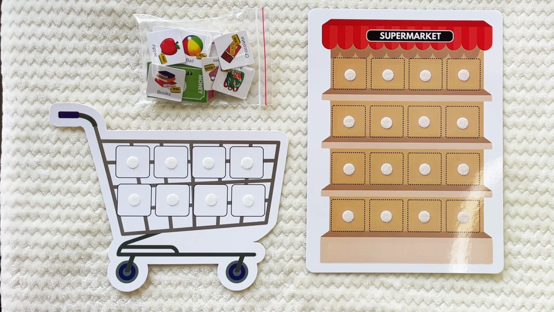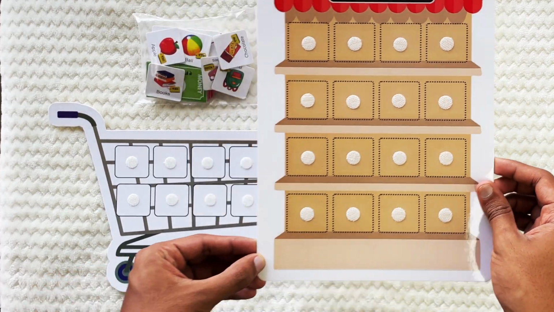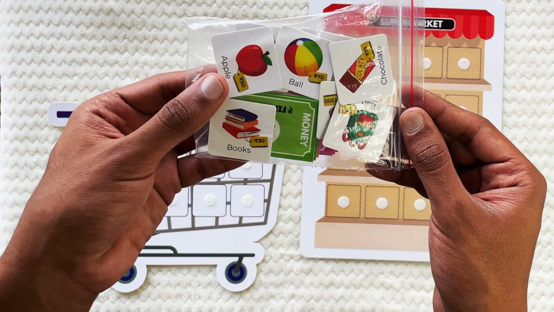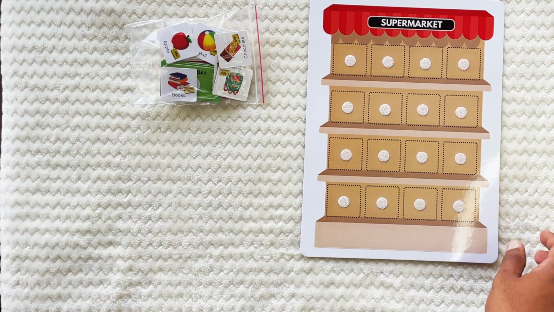Welcome to the daily math activity, Supermarket. In this fun and interactive activity, we'll learn how to shop, organize items, and understand money. Let's get started.